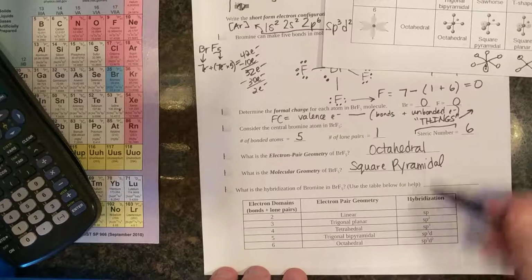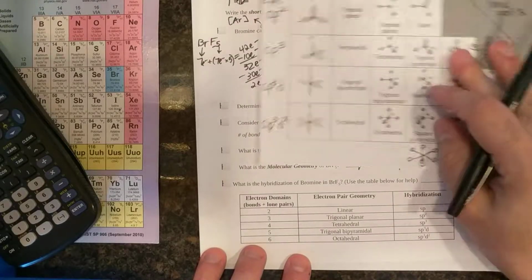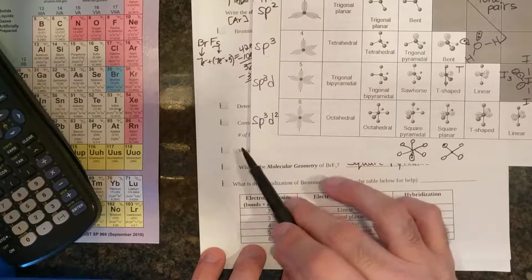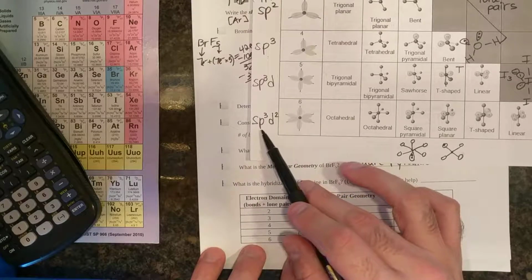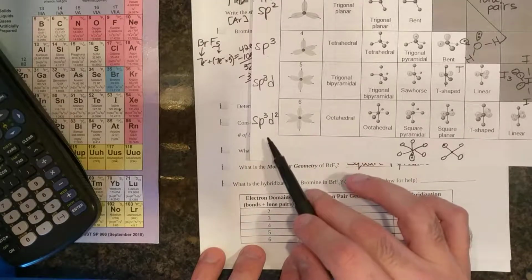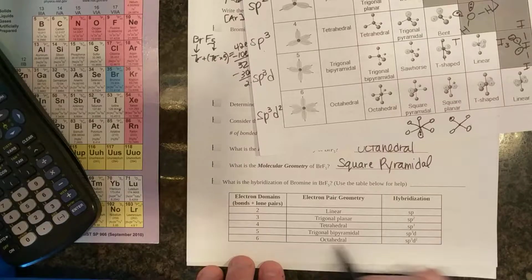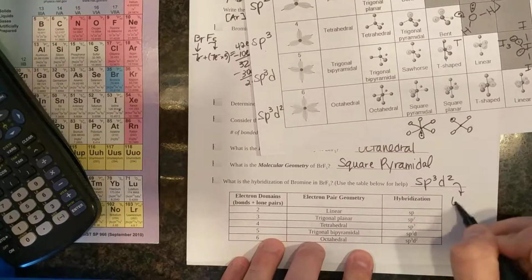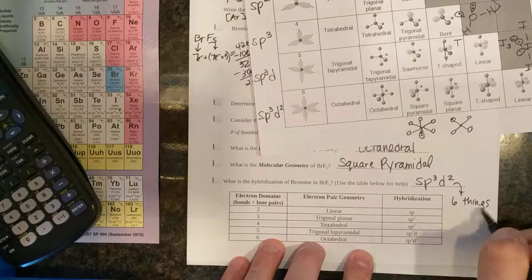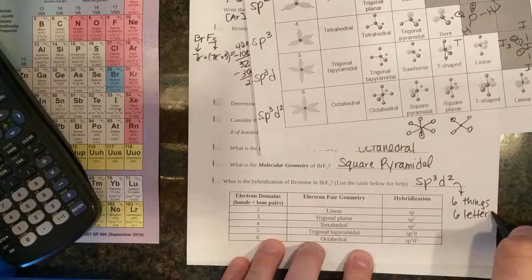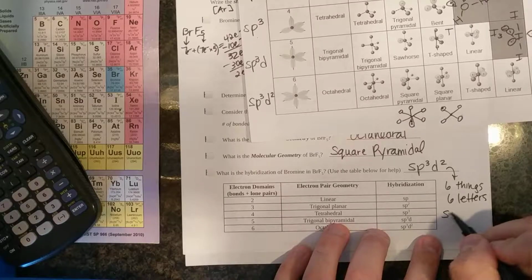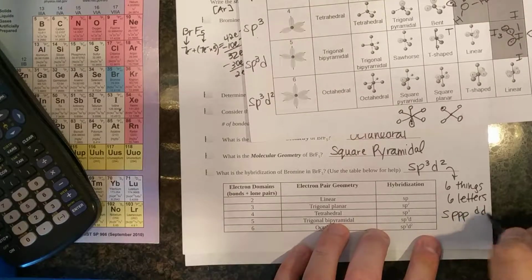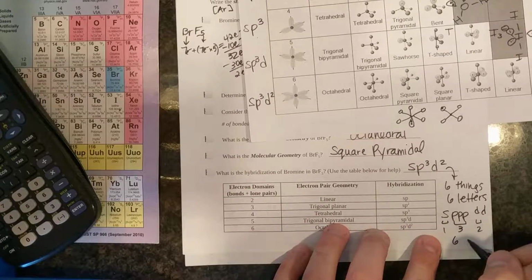And then finally, I had this nice little table here. If it's octahedral, it has 6 things around the central atom. The hybridization is going to be sp3d2. Octahedral, sp3d2. 6 things need 6 letters. That's kind of like my shortcut or my cheat. So it's s, p, p, p, d, d: 3, 2, 1. That's 6 hybrid orbitals.